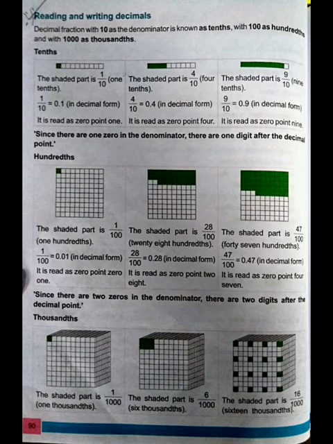And in the next part we have a 4 by 10. Here also in the decimal form it will be written as 0.4.